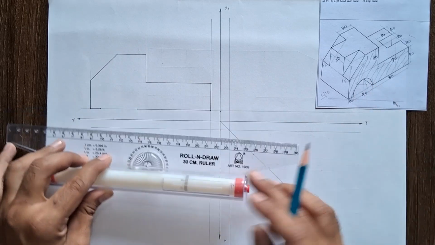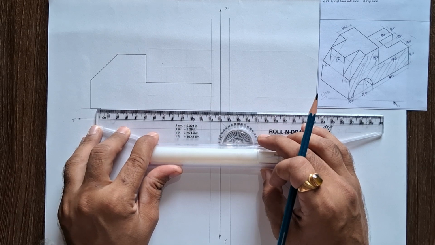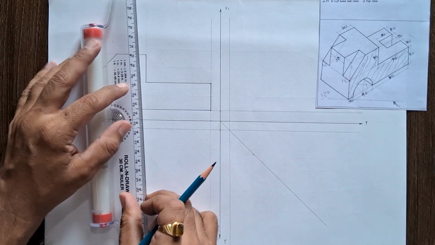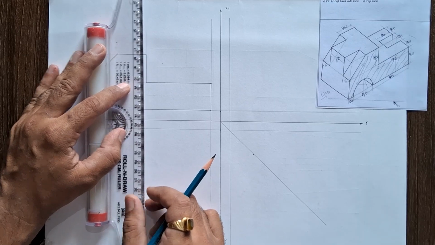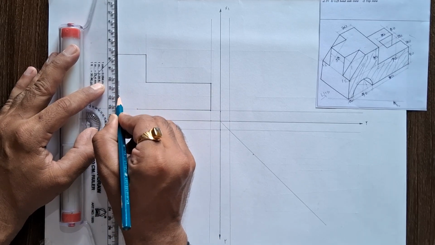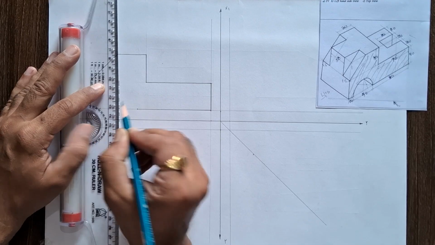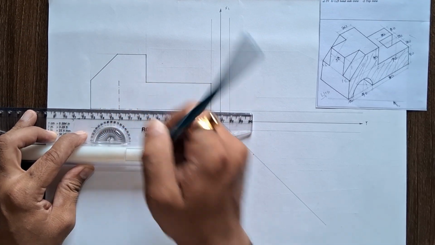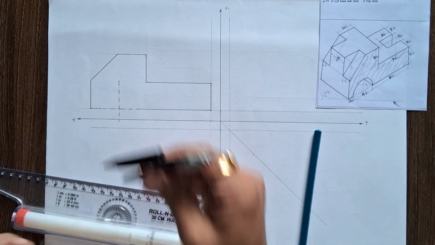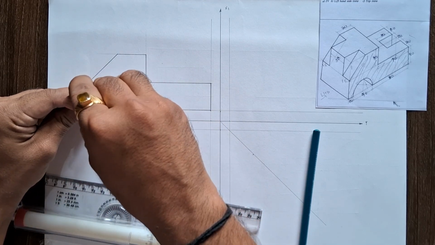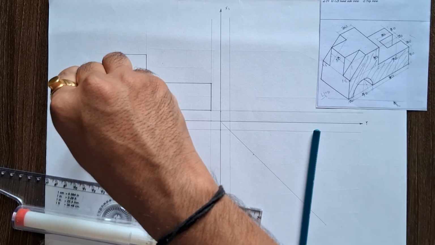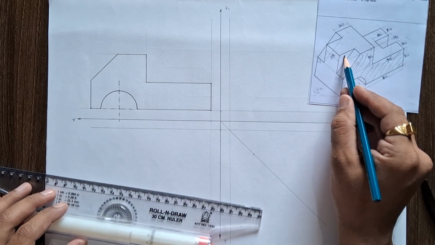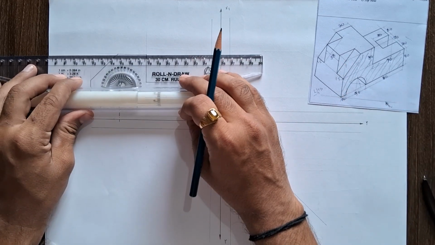This is the circular part. So find the midpoint and draw the center line. The center point of this circle is at 20 mm. So draw a center line. Now take a compass and measure this distance, 20 mm, and draw a half circle. Now this triangular part is visible. This triangular part we can directly draw here.